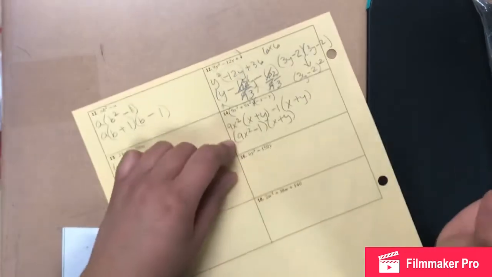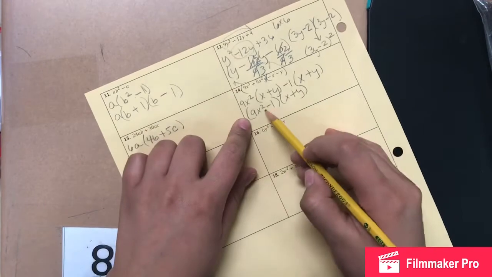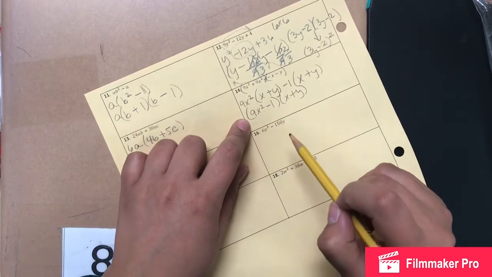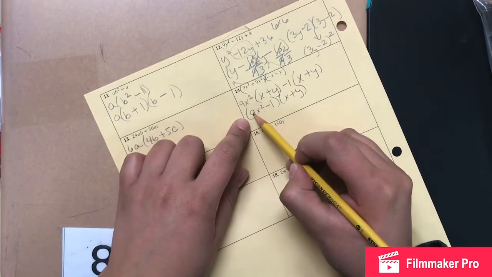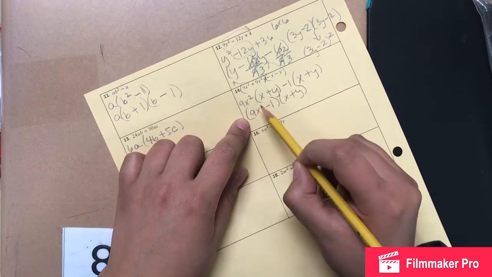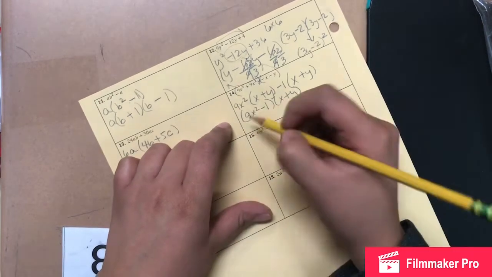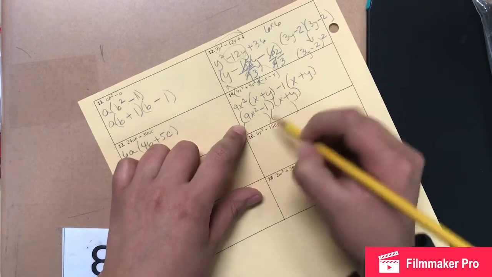But wait, we're not done, because there's a dot creeping up on us. 9 is a perfect square, 1 is a perfect square, the exponent is even, and it's subtraction. So now I can break this one up into two binomials.